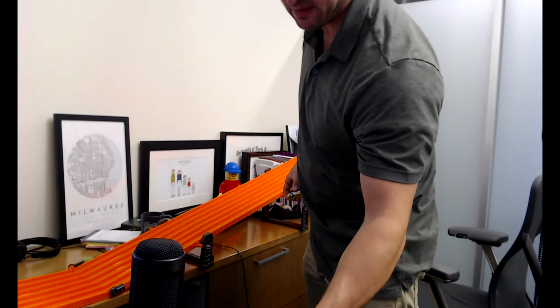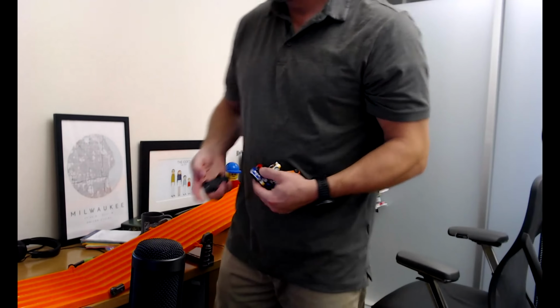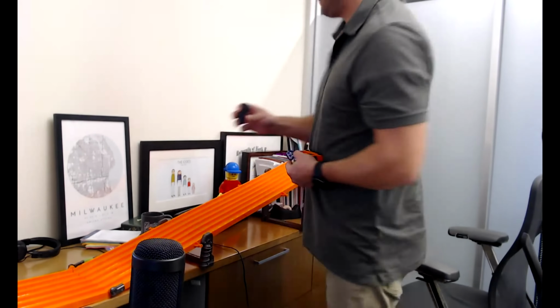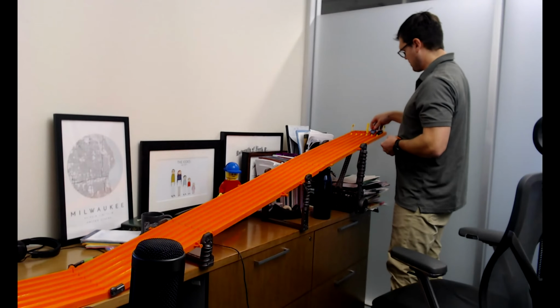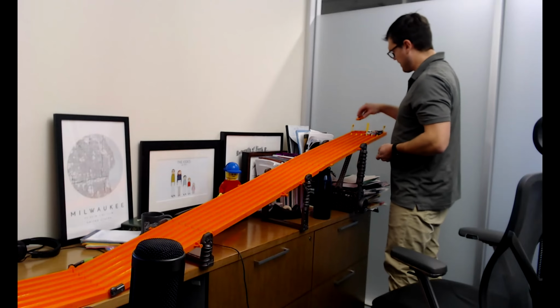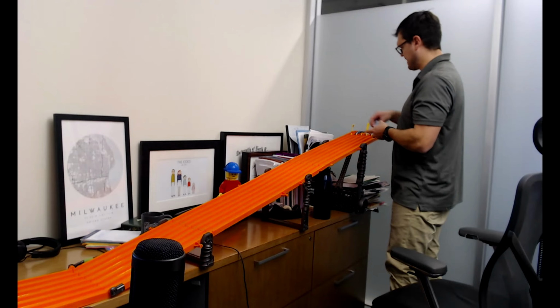So we've got plastic, plastic, plastic, and then we've got 3 with rubber. We'll do rubber wheels right here, rubber wheels, and rubber. And then we've got 3 cars with plastic wheels, plastic, plastic, plastic.